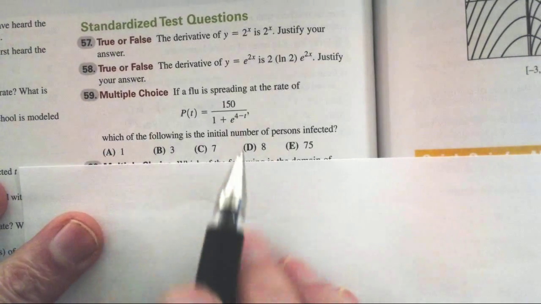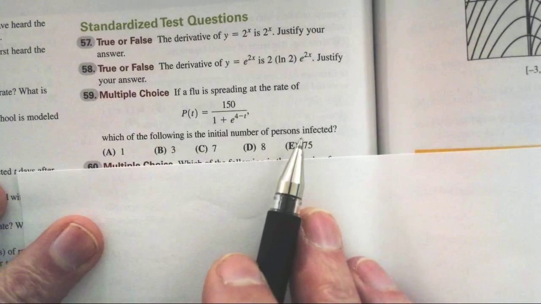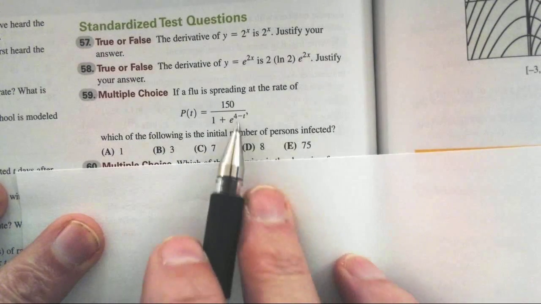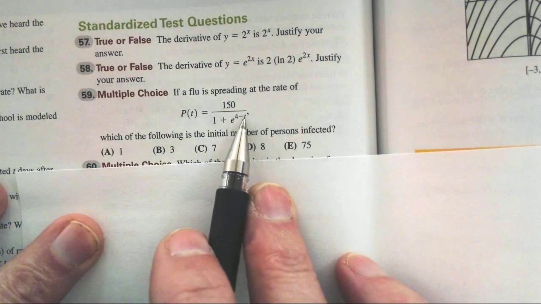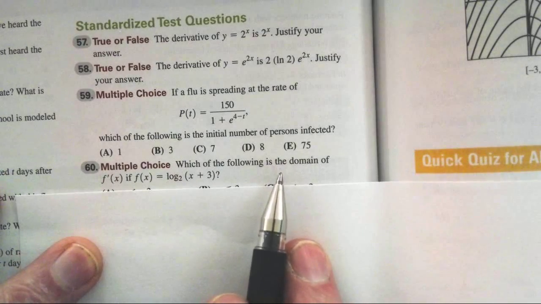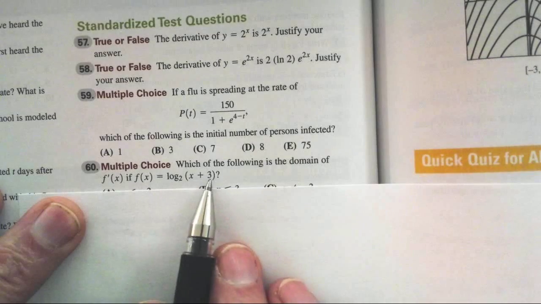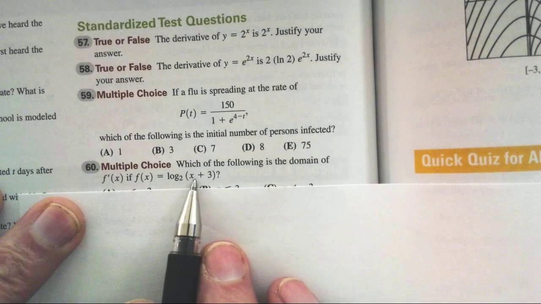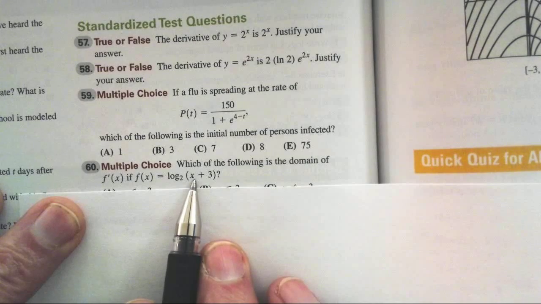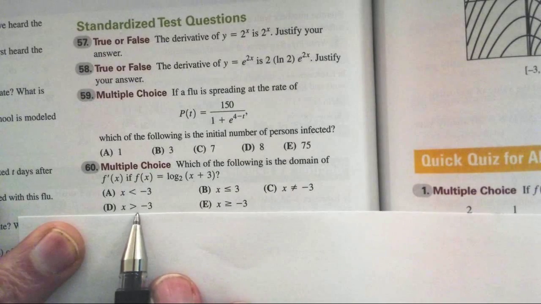If flu is spreading at this rate, which of the following is the initial number of persons infected? Is it pretty clear here that we're just going to put 0 in for t? I think that's pretty clear, and we're going to find an approximation here. Let's go. Which of the following is the domain of f prime x if f of x is this? If f of x is this, that graph increases forever but only exists to the right of -3. So x is greater than or equal to -3.